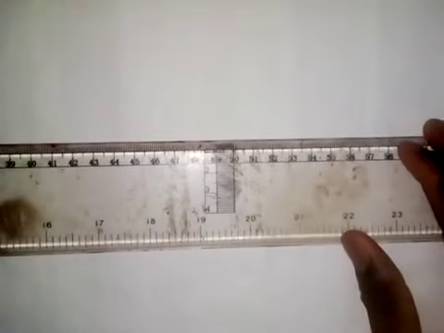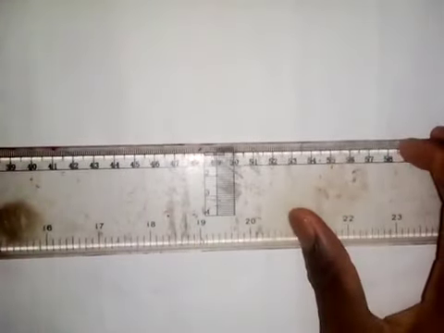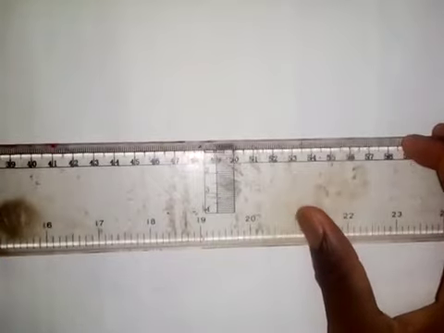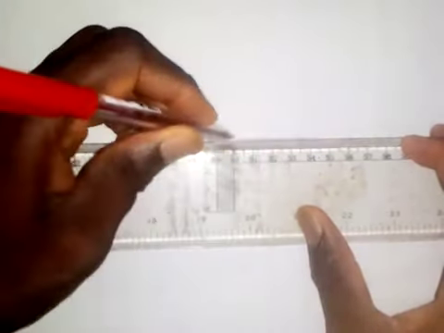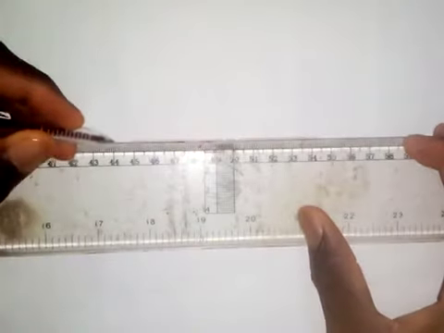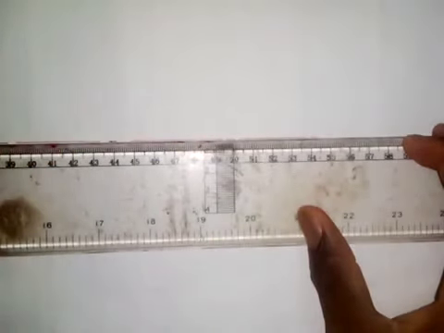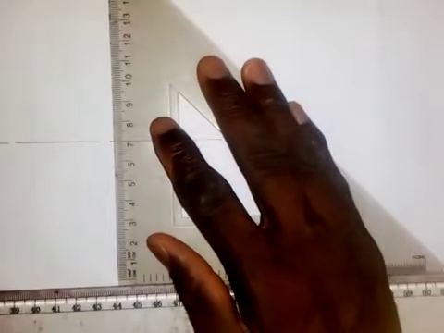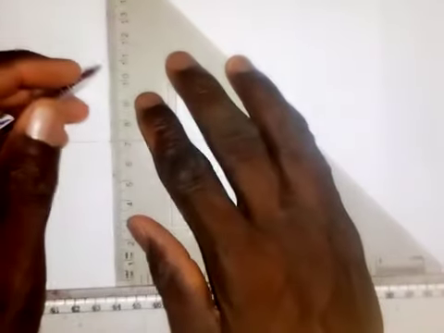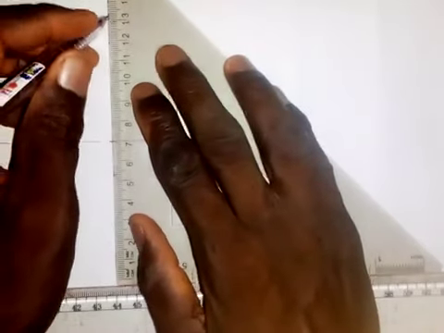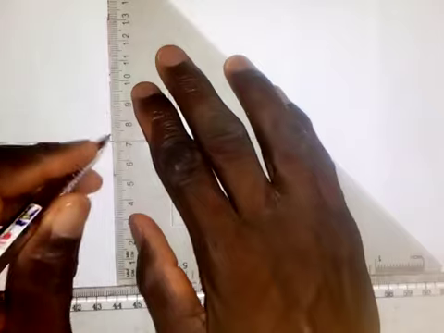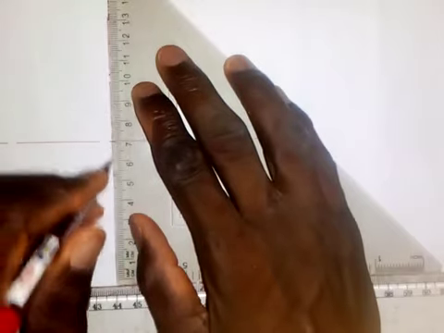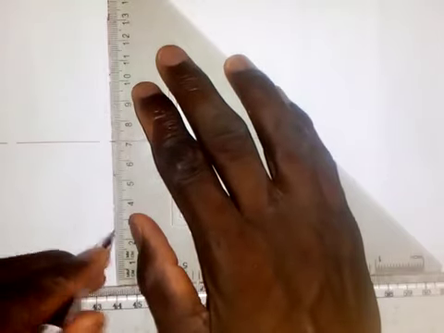What we need to do first is to draw a horizontal center line like this. Then we are going to draw a vertical center line here like this. Okay, so we draw a vertical center line.